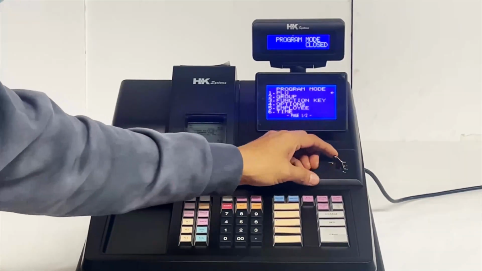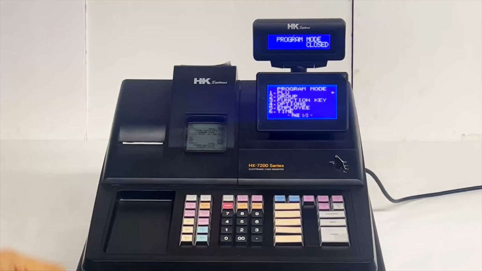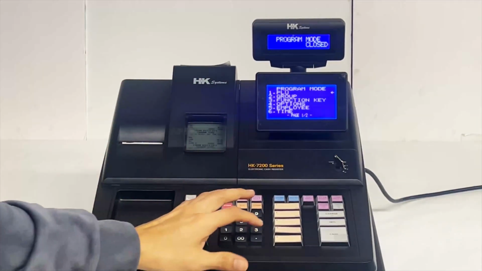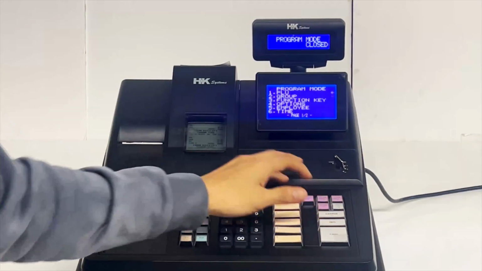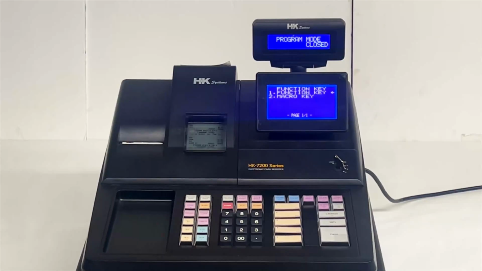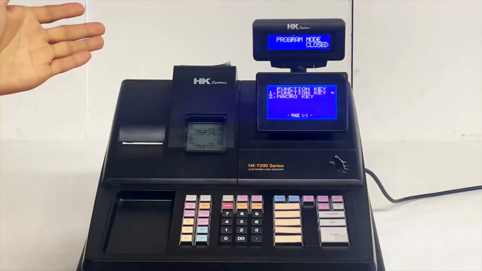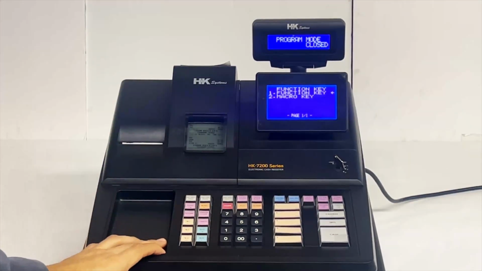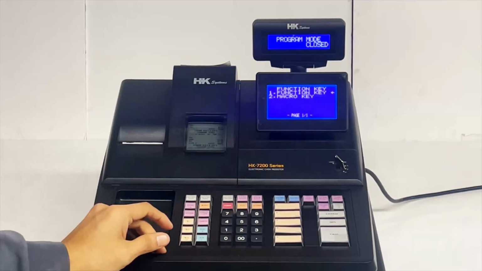You're going to go to the P position, program mode. And on this screen, you want to look at option 3, which is function key. So either go down with the arrow or hit number 3. Hit cash. It's going to take you to the following screen, and it's asking you to go through a function key or a macro key programming. Because PO and RA are function keys, we're going to go ahead and go to 1.